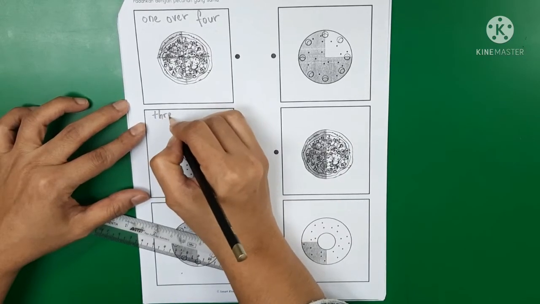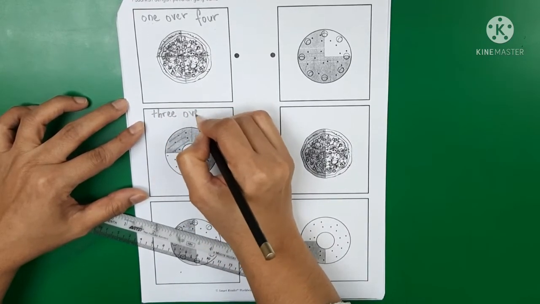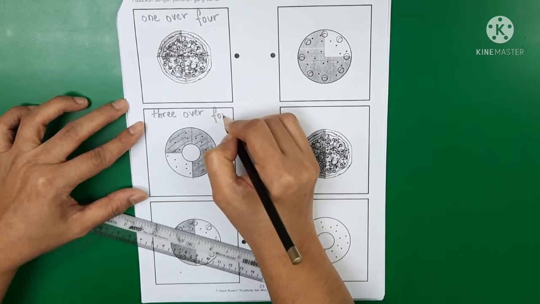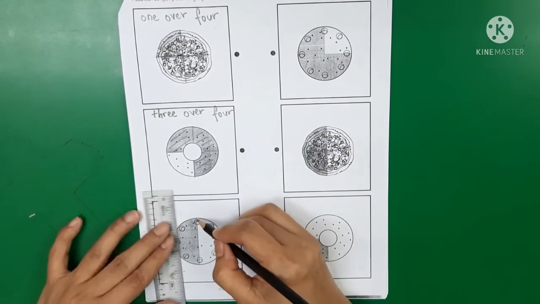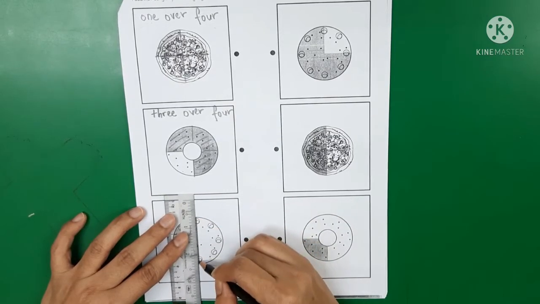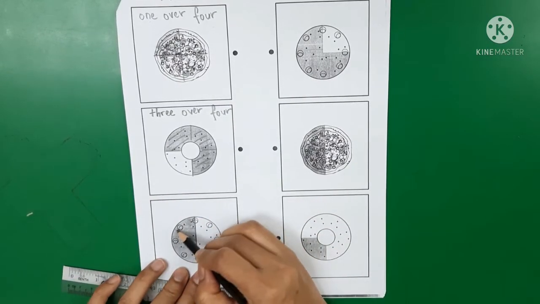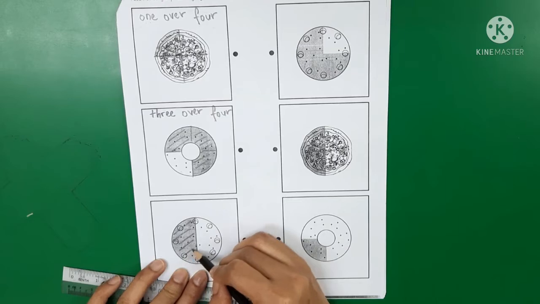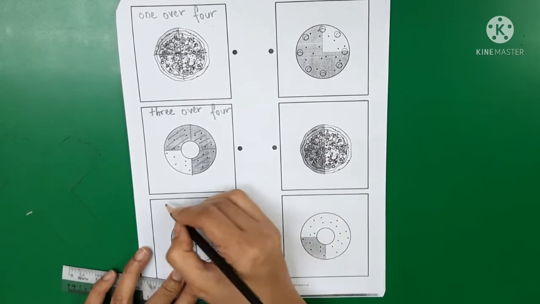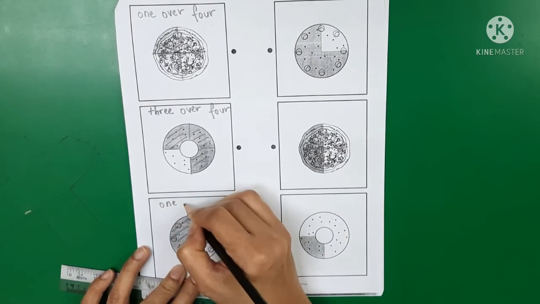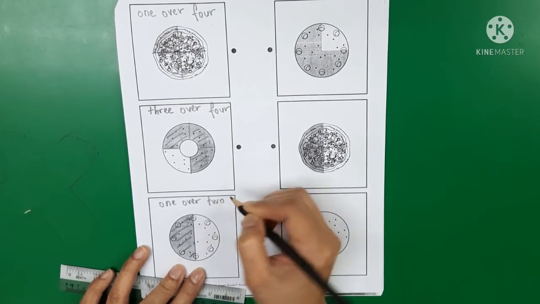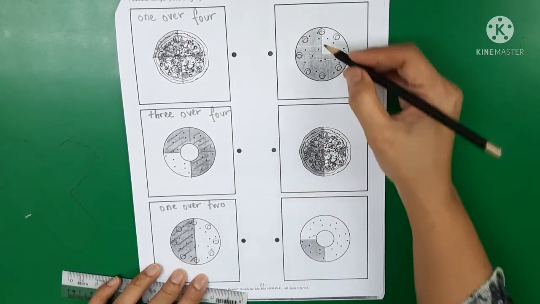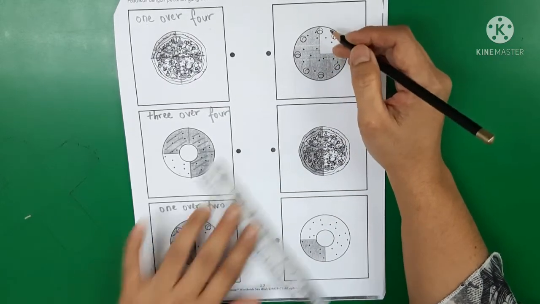The third diagram, draw a symmetrical line and the shaded area is 1 over 2. 1 over 2, or half.